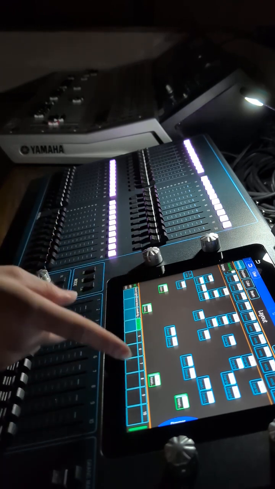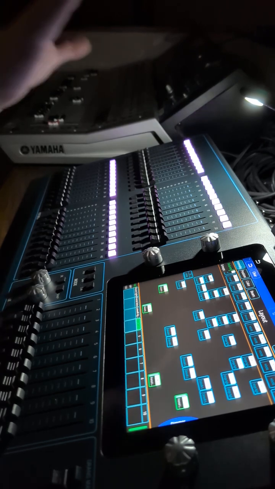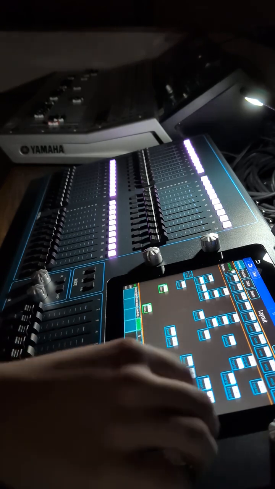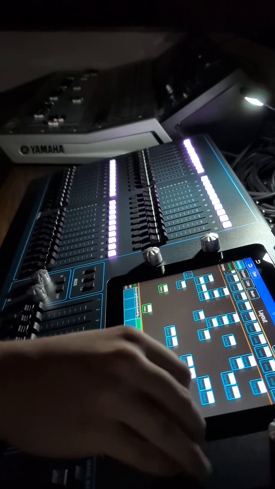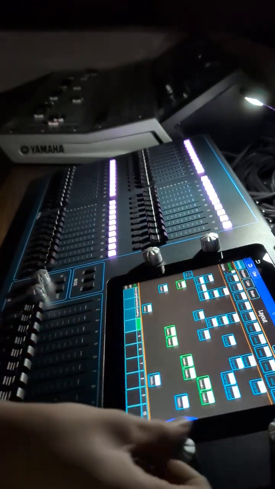And I have some labels on them, so I call them frontal lecos. That's just the type of fixture they are, and they're meant to hit the front of the stage and the faces of the people. So we have those. I labeled all of the fixtures that are on the catwalk lights.